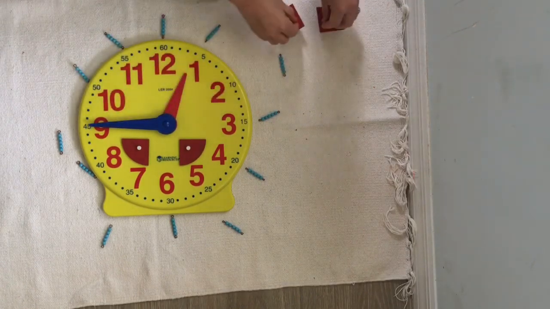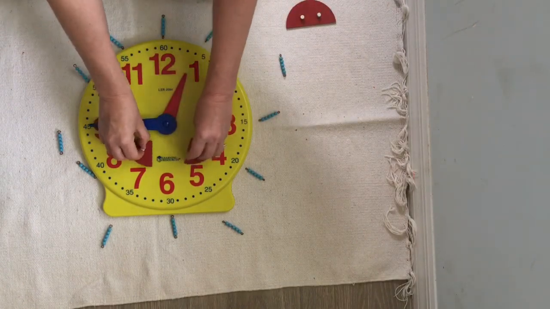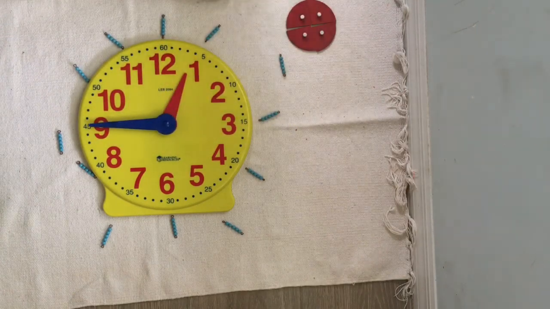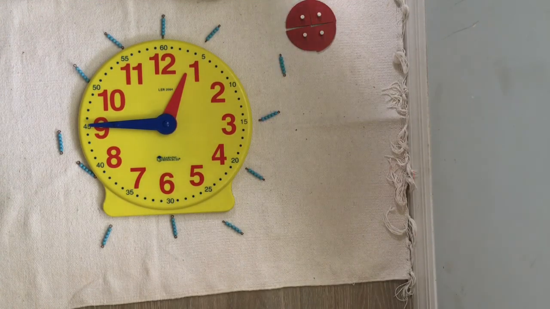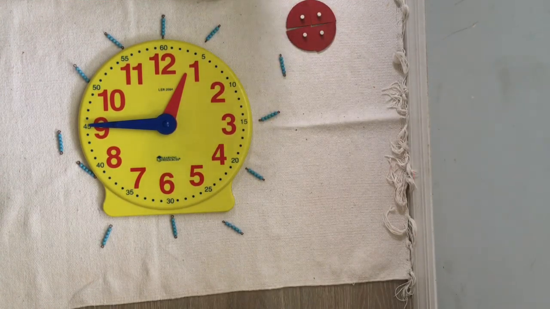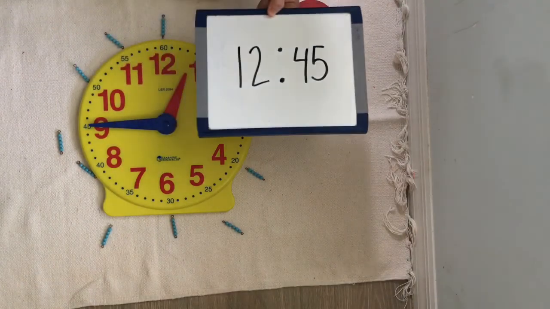All right. That concludes our lesson on telling time on an analog clock today. I think you have some worksheets to practice your new time telling skills inside your week 10 package. And before I go, I'm just going to show you what this time that we have on the clock would look like on a digital clock right now.